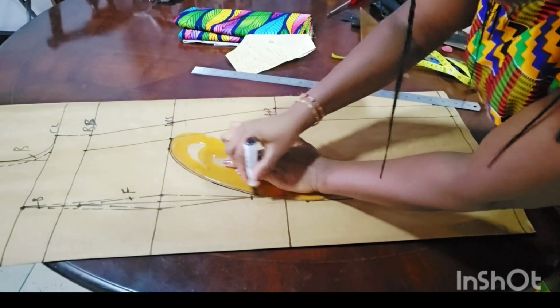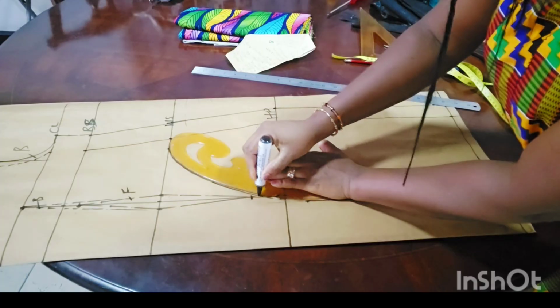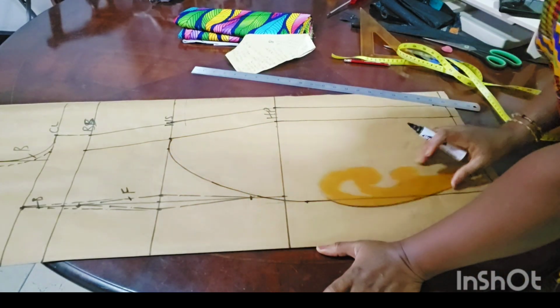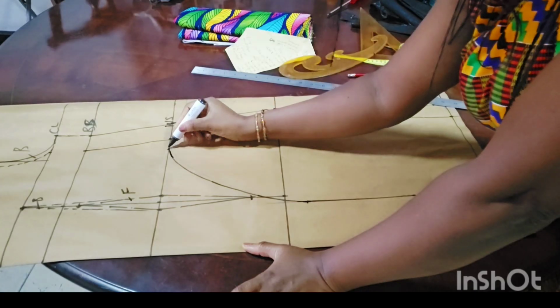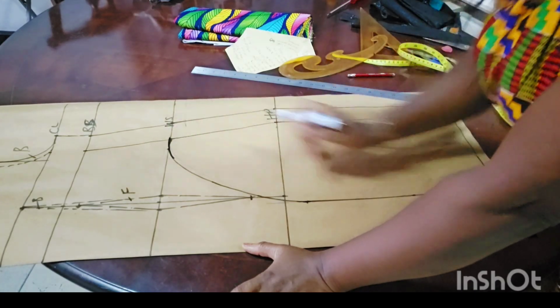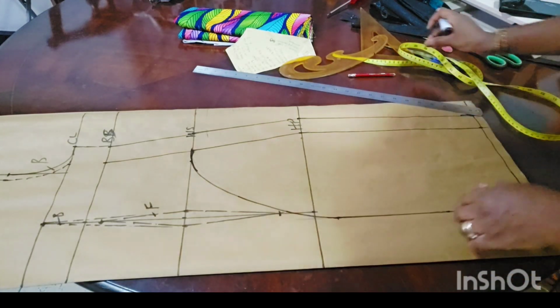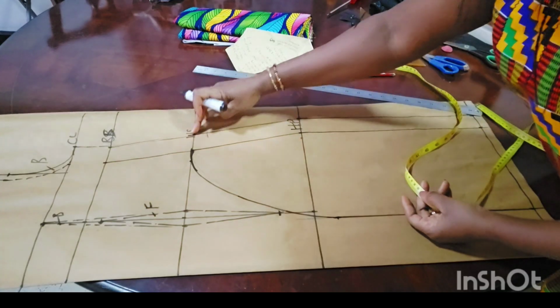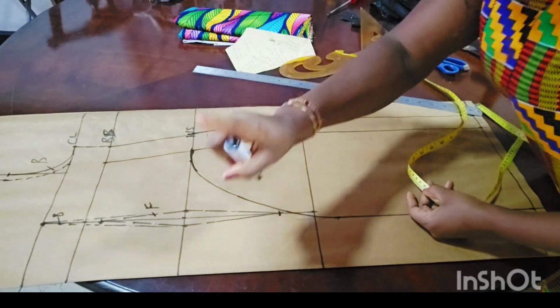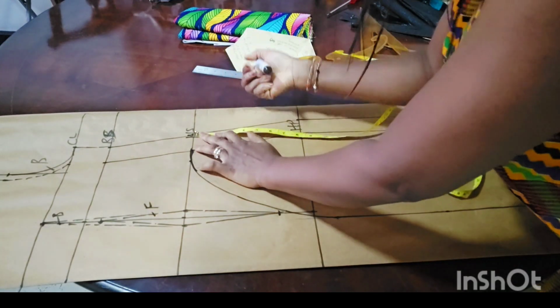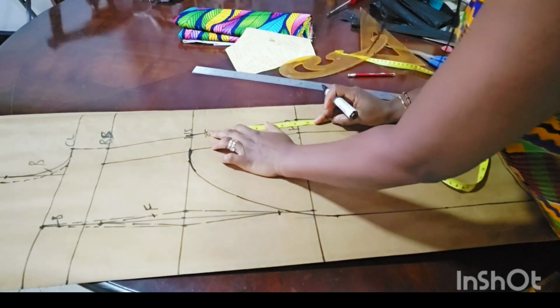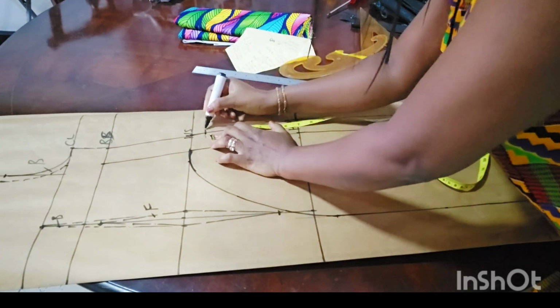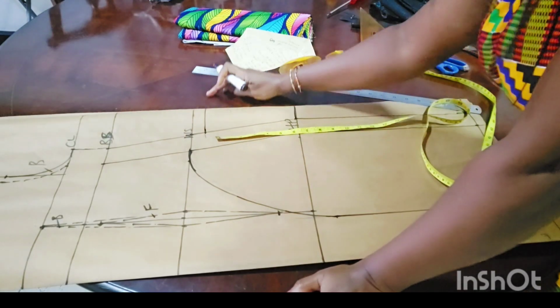For this dress, I actually use 3 yards of fabric. But if you want your gathers to come out very well, then you have to use 4 yards of fabric. But for this, I just managed 3 yards of fabric. And the dress also has a puff sleeve with elastic casing. So after drawing that curve, the next thing now is to mark the position of the pockets.